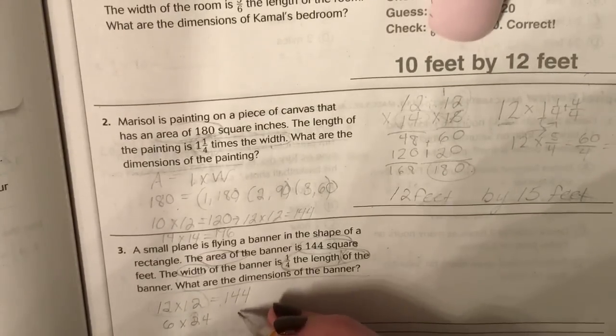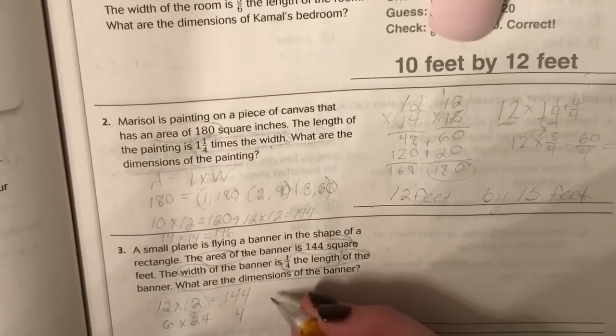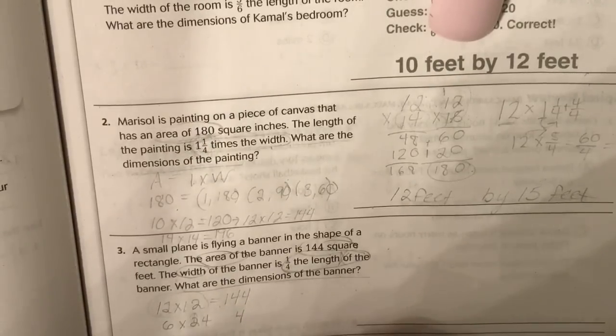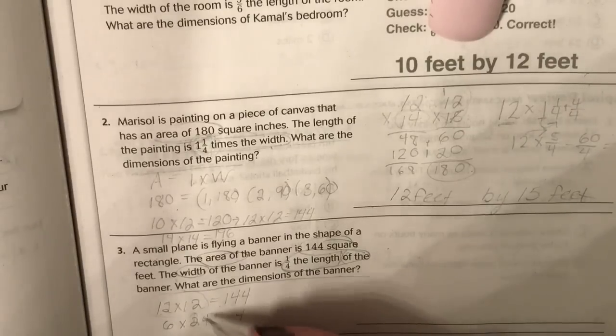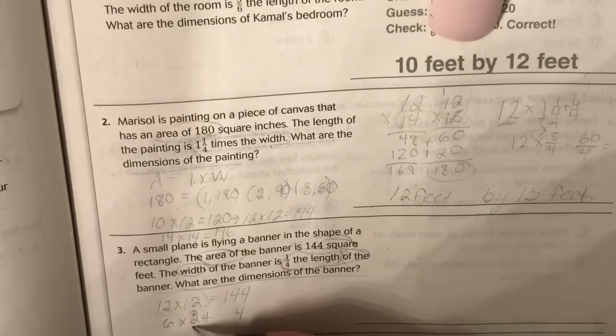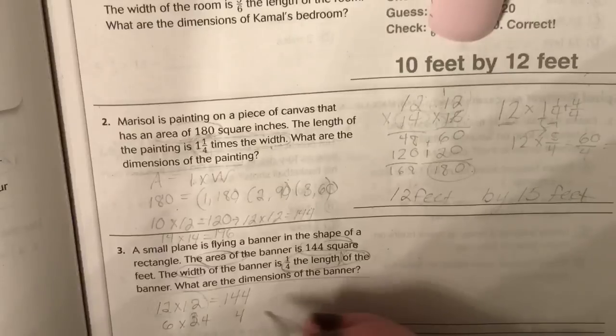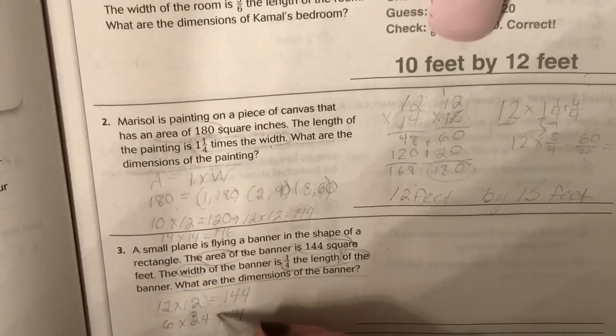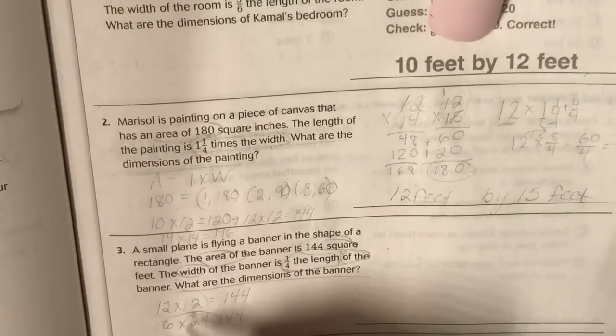6 times 4 is 24. And then I'm going to regroup my 2. And then 6 times 2 is 12, plus 2 more would give me 144. So those two also multiply together to equal 144.